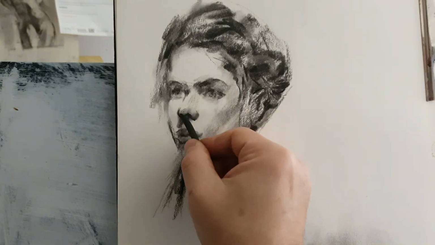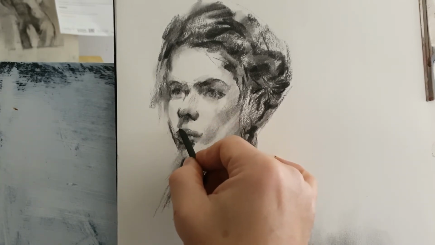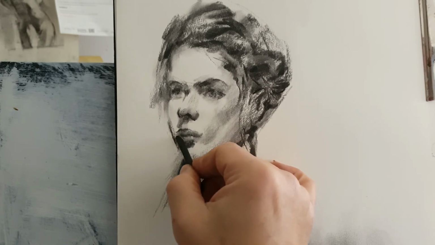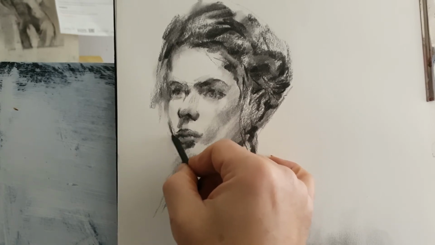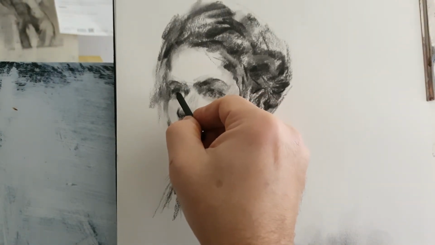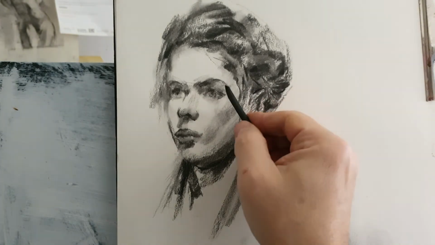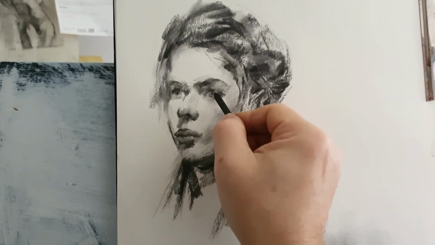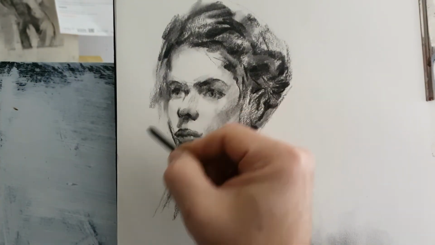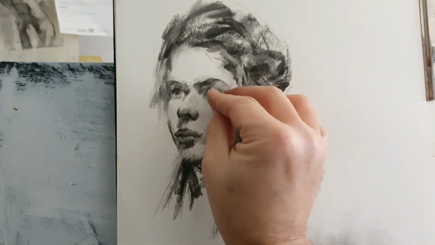Okay. And don't want to do too much to this eye, because otherwise it will dominate. That eye goes away, so it's part of that side. Okay, some few highlights and we're done.